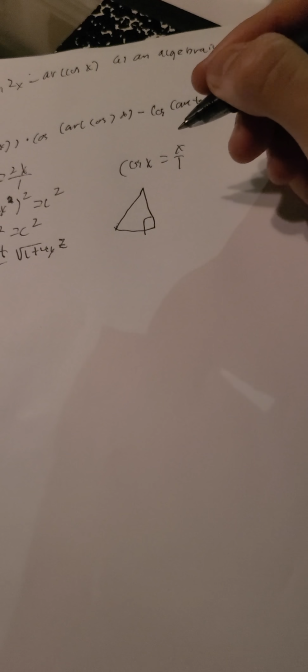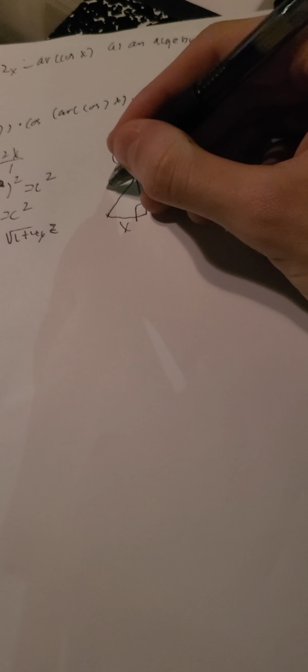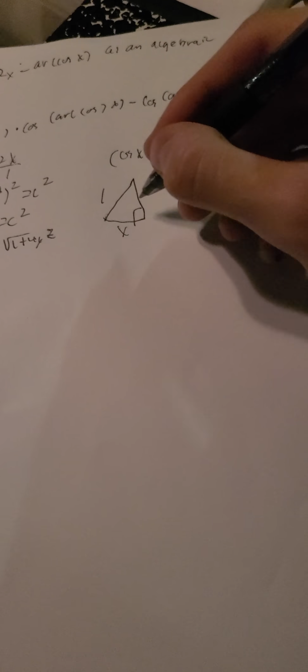And then we can do that for the second one, arc cos x, which we can simplify to cos x equals x over 1, again SOHCAHTOA, right triangle: adjacent over hypotenuse. We're trying to find this side.